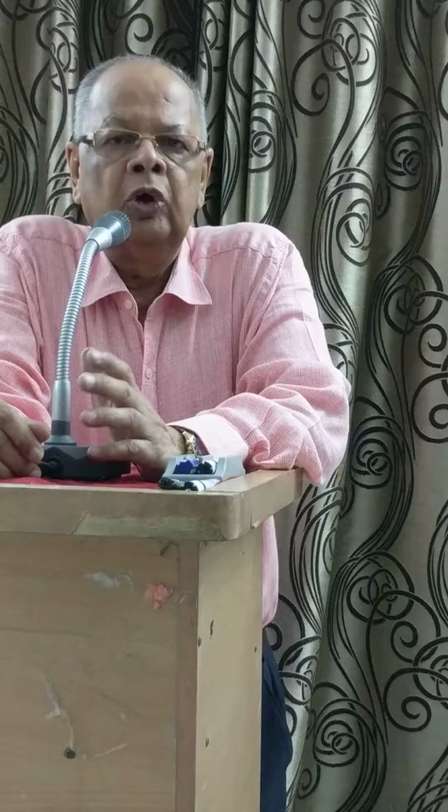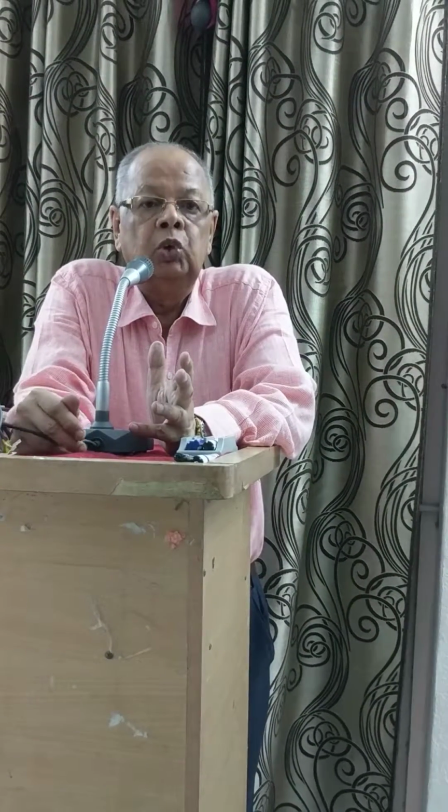We are gathered here to know about the methods of measurement of elasticity of demand. We all know that elasticity of demand is the most important tool of economic analysis, both in microeconomics and in macroeconomics. Here we are concentrating on the tool as measurement.